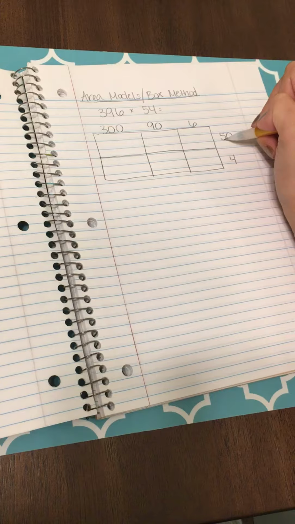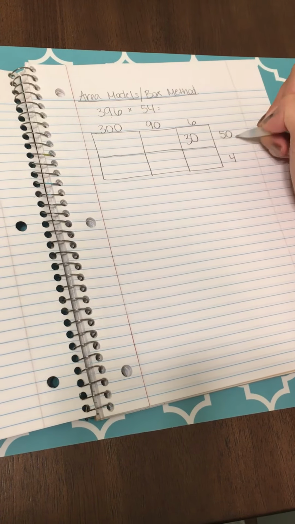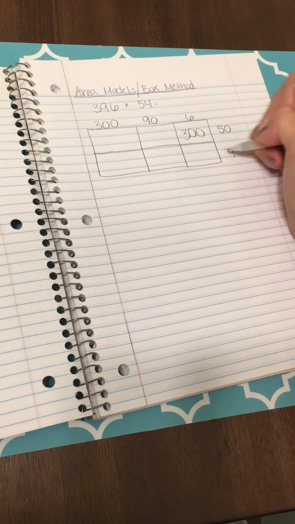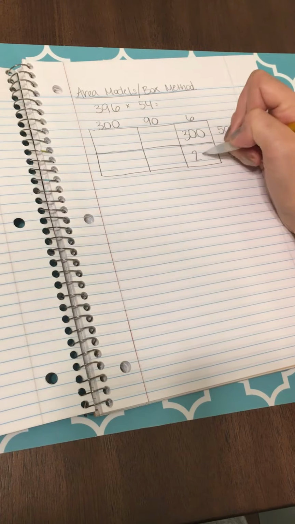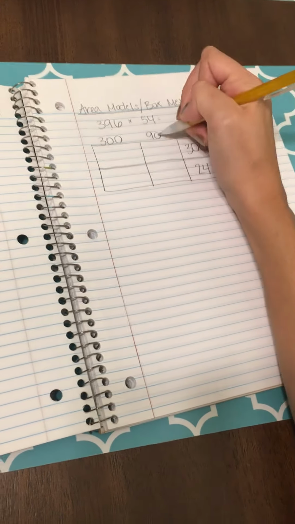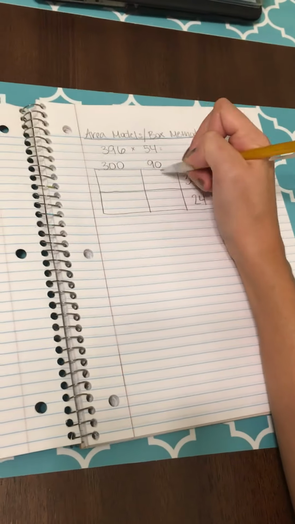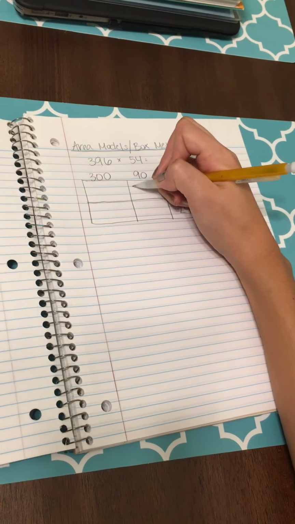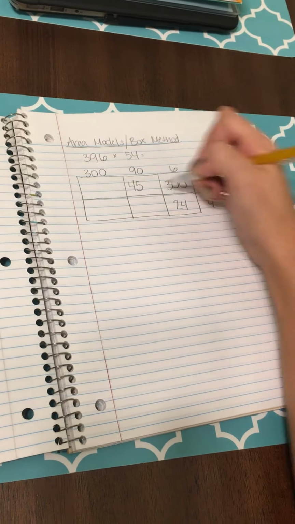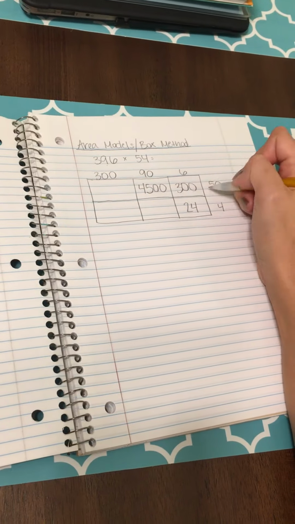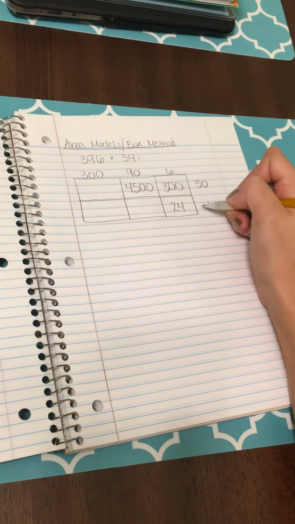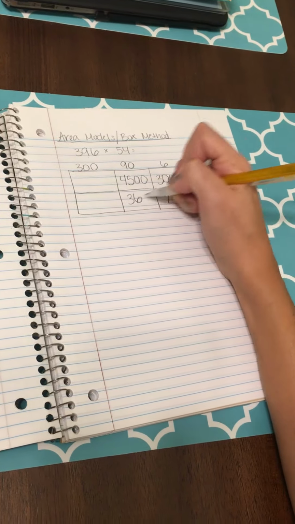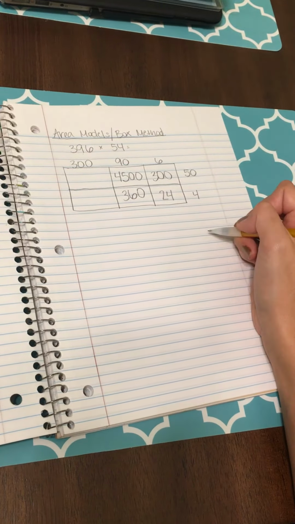So 6 times 5 is 30, and then I'm going to add my 0 from 50. In this box right here, it's 6 times 4, and 6 times 4 is 24. Now we're going to move over to 90. So this box is 90 times 50. So 9 times 5 is 45, and then I'm going to add my two zeros, so 4,500. Our next box is 90 times 4. So 9 times 4 is 36. Add my 0 in the 90, so I have 360.